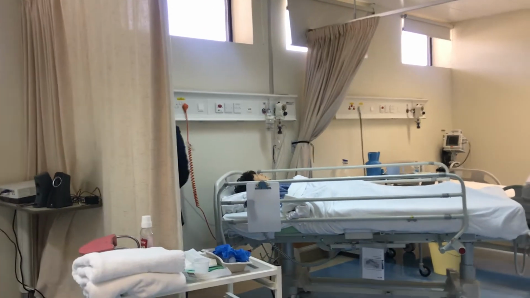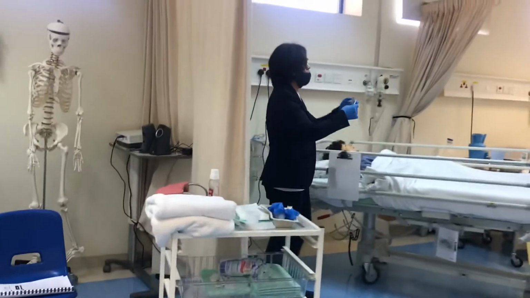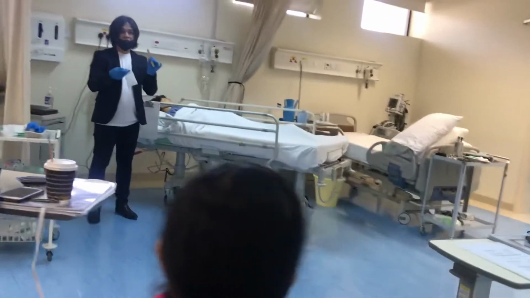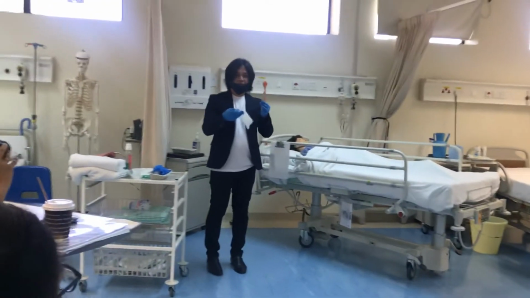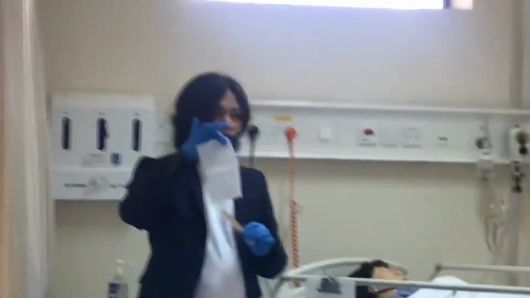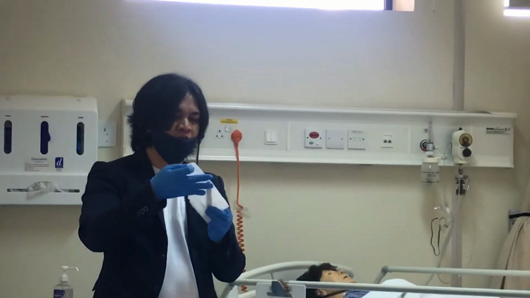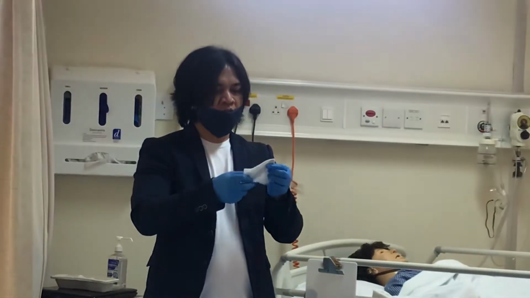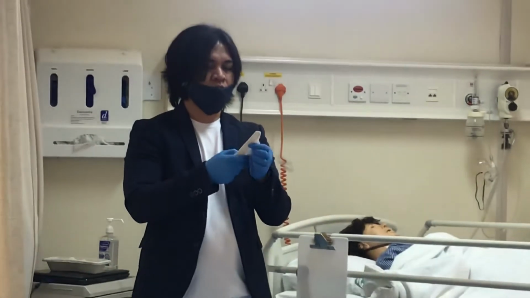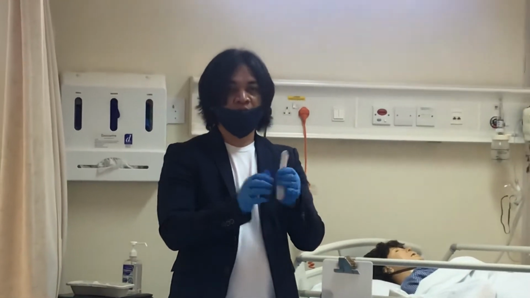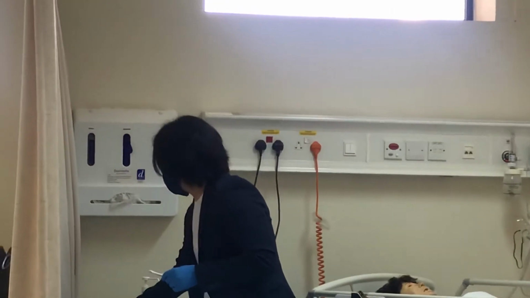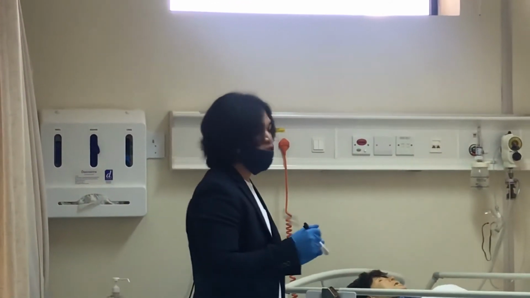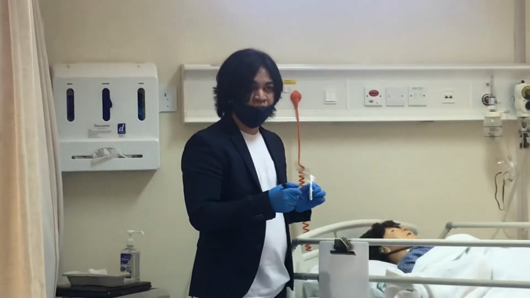The next thing that you're going to do is to prepare your tongue depressor. This is very important. You need to protect, you need to put a pad on your tongue depressor using this 4x4 gauze, just like that. Okay? And then like that. And then on your other hand, you should have your torch. At this point, you can start assessing the mouth structure of your patient.